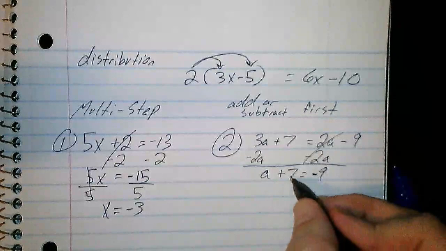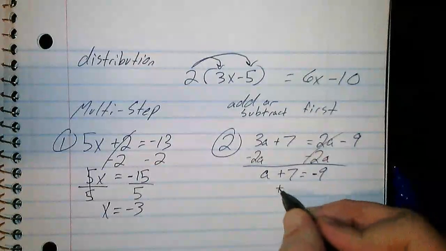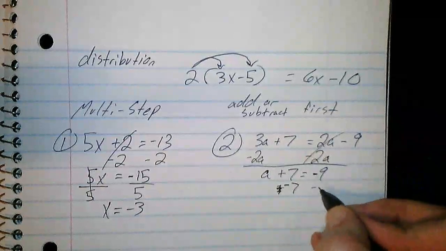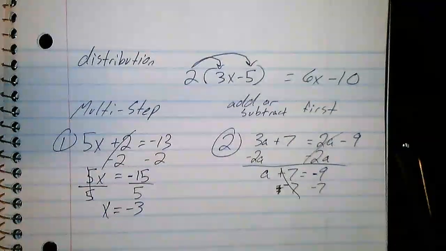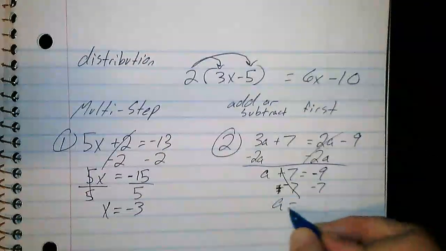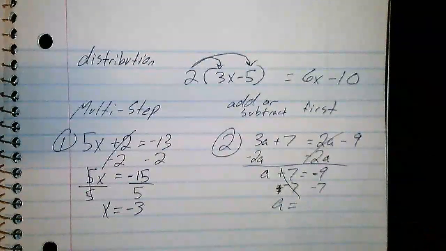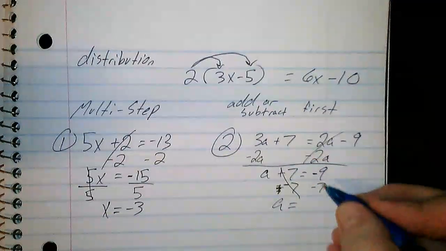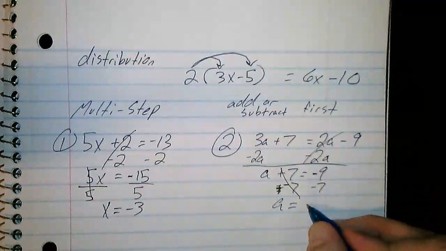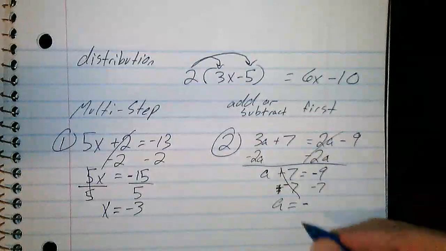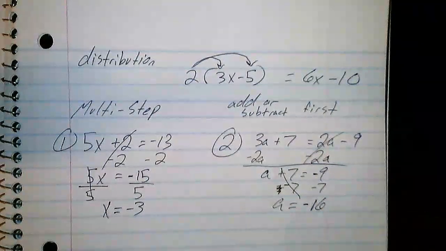Now let's get our numbers on the right by getting rid of this plus 7, by subtracting 7. So again, we have gotten the a by itself by getting rid of this plus 7. We're getting rid of the positive 7 by subtracting it. And now negative 9 minus 7, again, take a negative, subtract from it, you get a bigger negative.